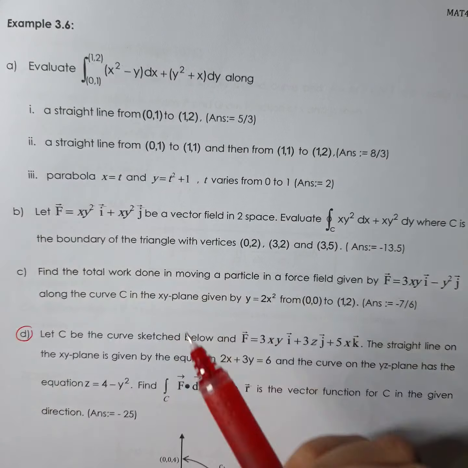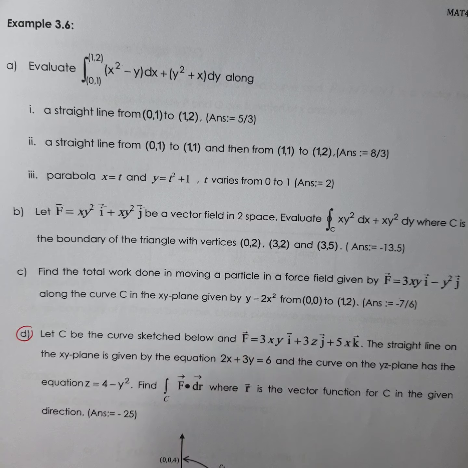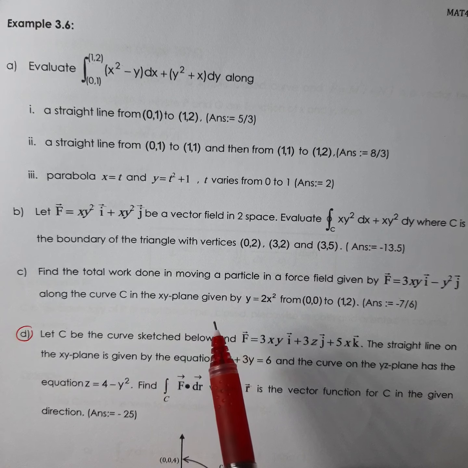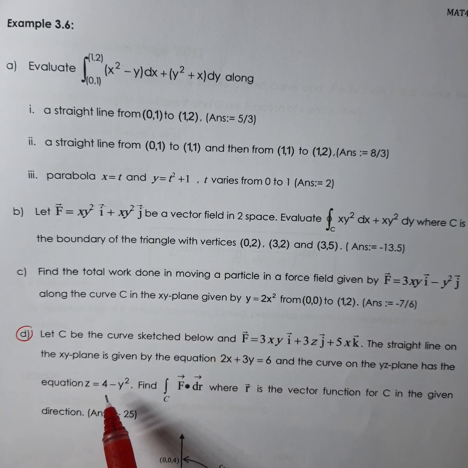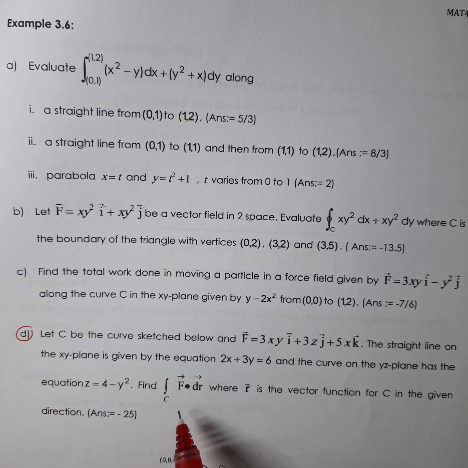Question A, B, C are two-dimensional. In the exam, if you notice, the questions are all related to two-dimensional. I never see questions related to three-dimensional before. But for your knowledge, I think it's good for you to understand the concept here. If you have three-dimensional, how you want to do the line integral. Okay, so we're going to discuss question D now.